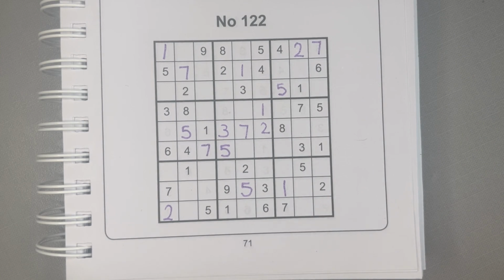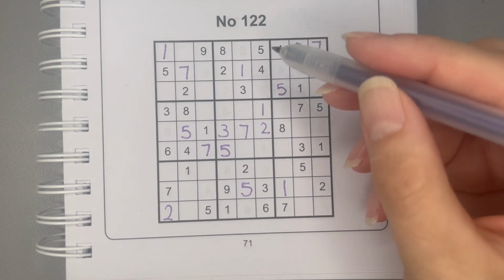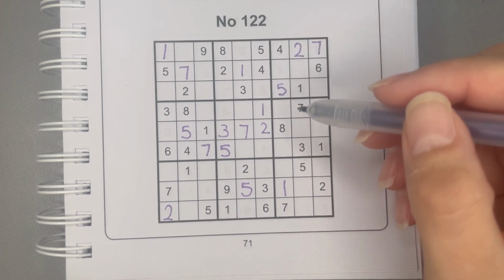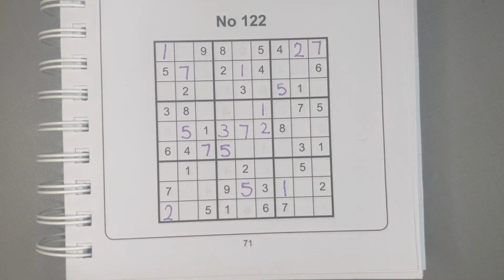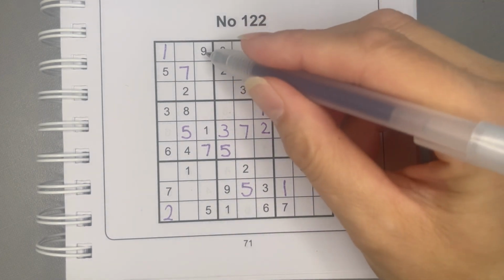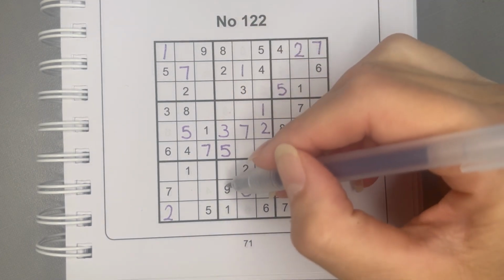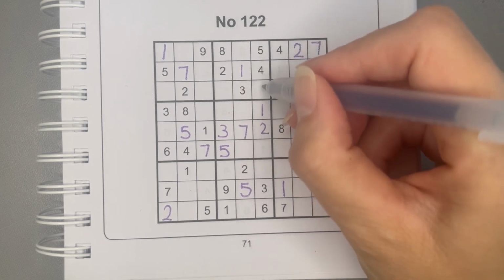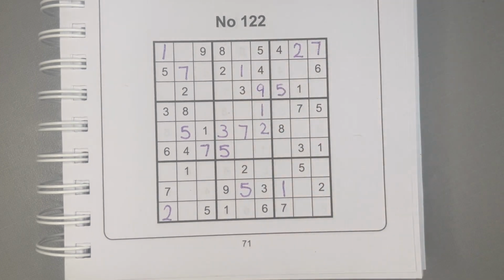Let's look at 9s. Okay, right here, I've got a 9 in this row and a 9 in this column. So there's my 9.